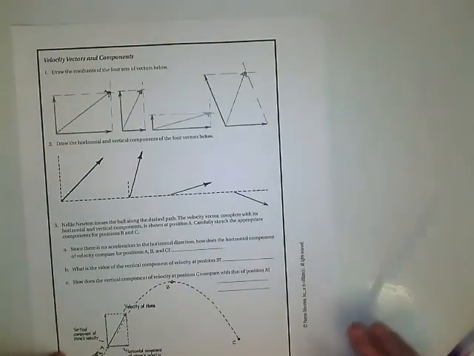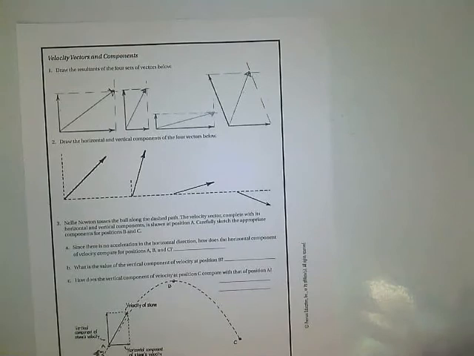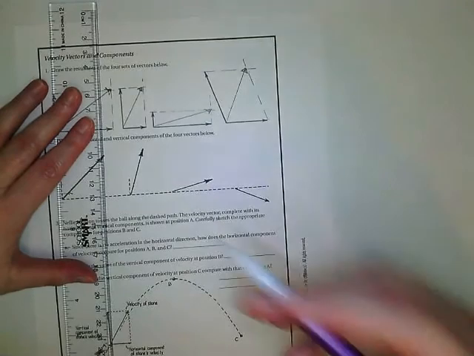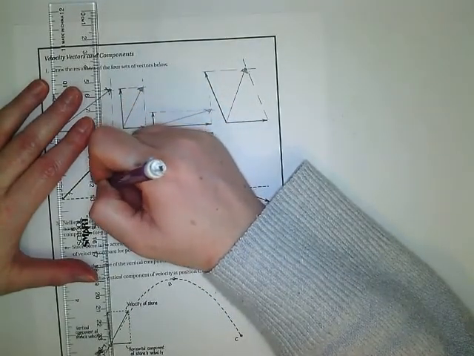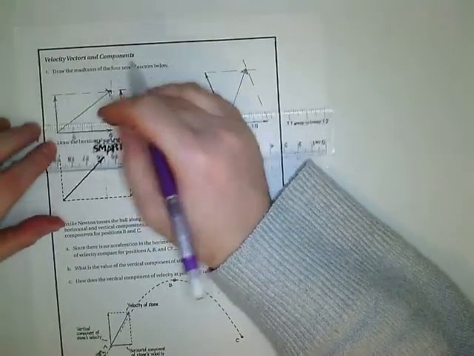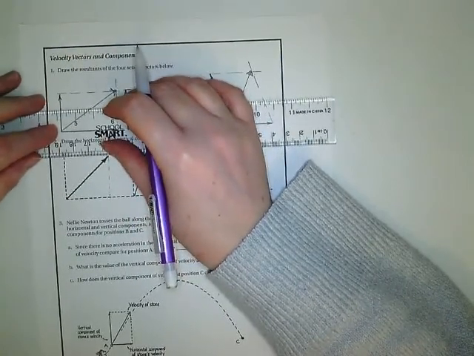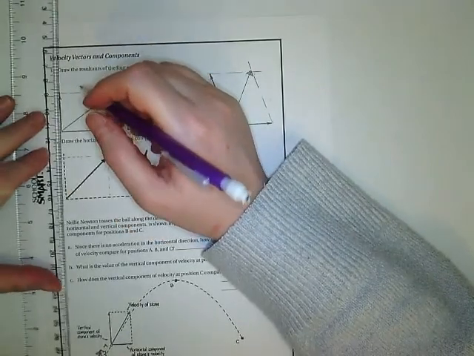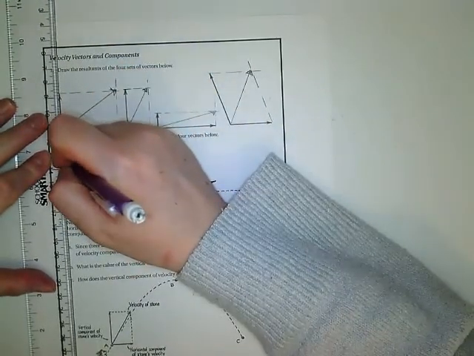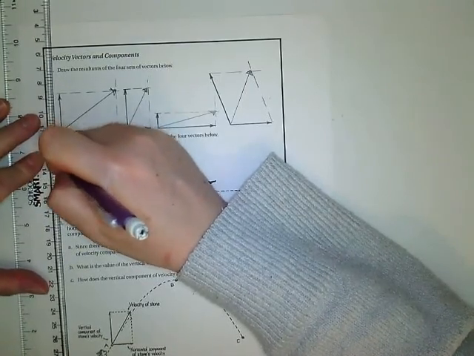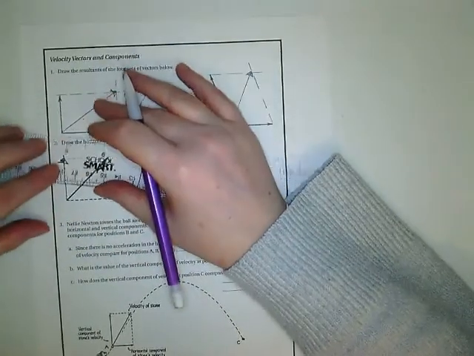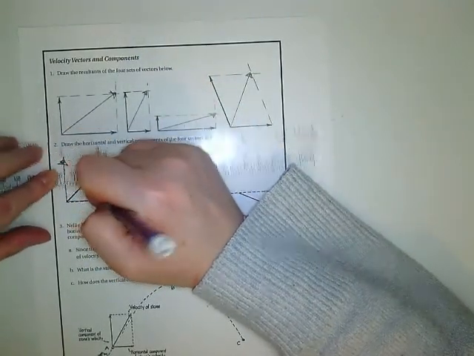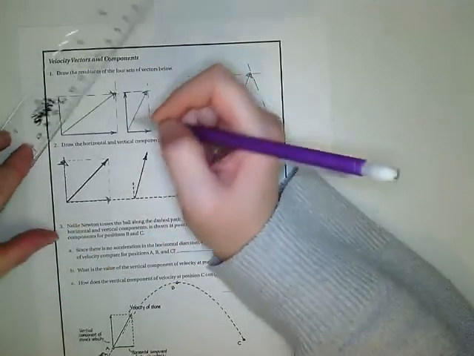Number 2. Draw the horizontal and vertical components of the four vectors below. So we're doing a parallelogram, but we're trying to find those vertical and horizontal components this time. So here's my vertical component. Here is my horizontal component for that first one.